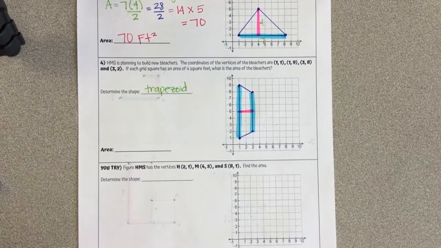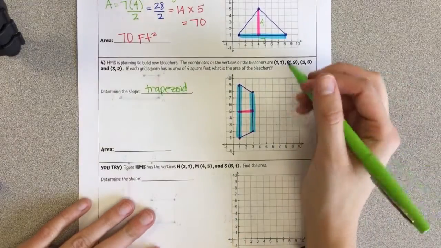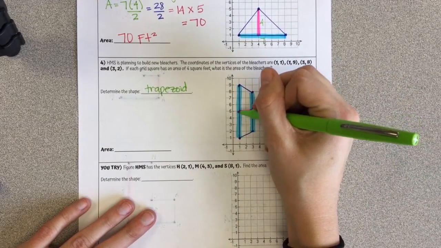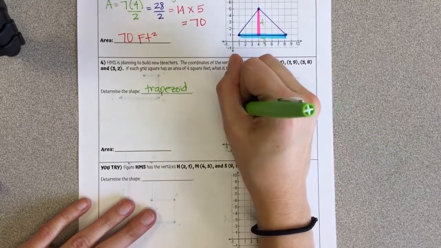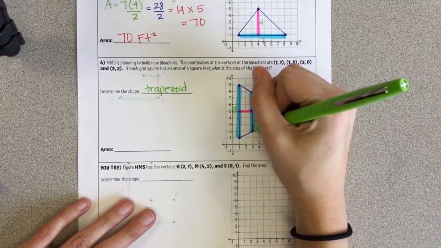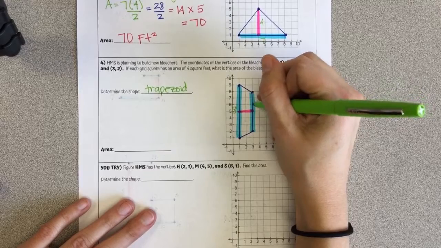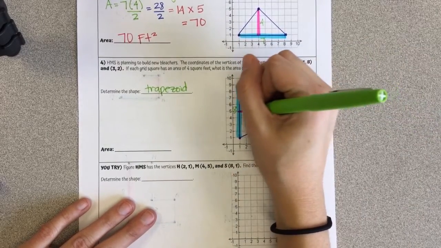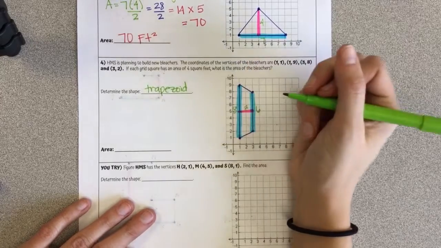And let's write out those dimensions. So we've got over here 1, 2, 3, 4, 5, 6, 7, 8. A height of 8 there. Over here, 1, 2, 3, 4, 5, 6. And then from the base to the other base, it's 1, 2.